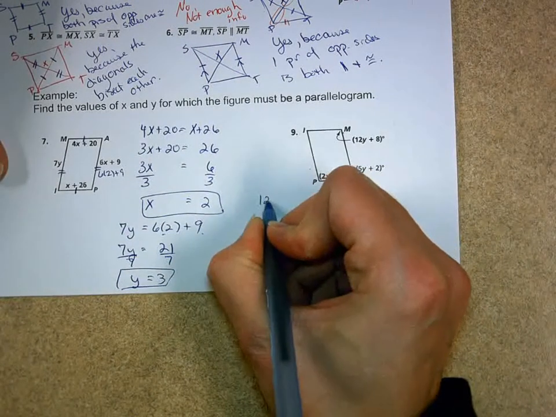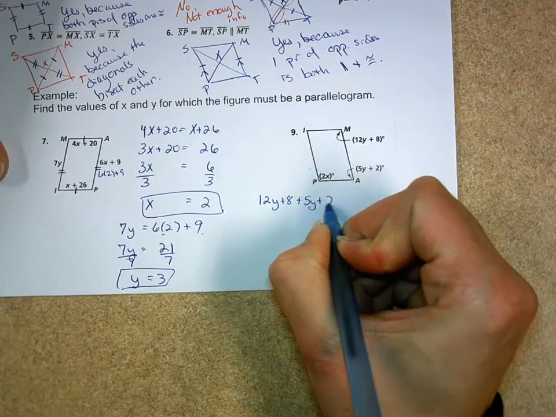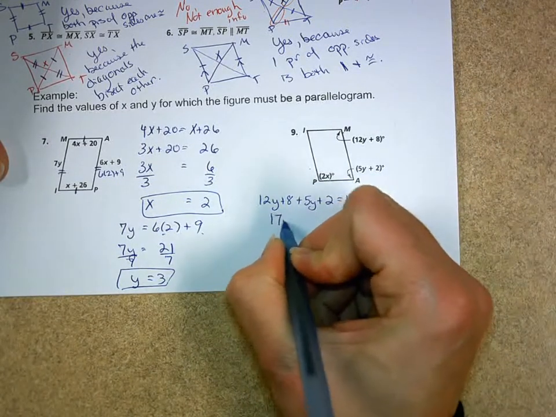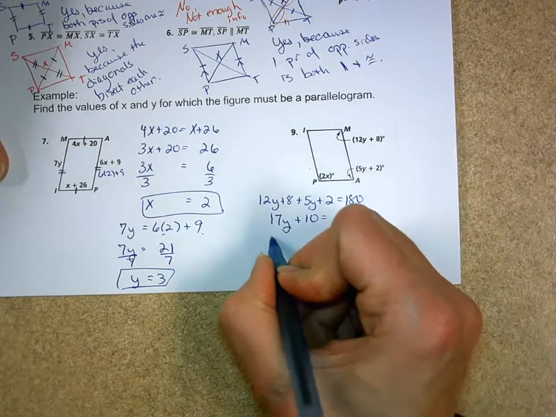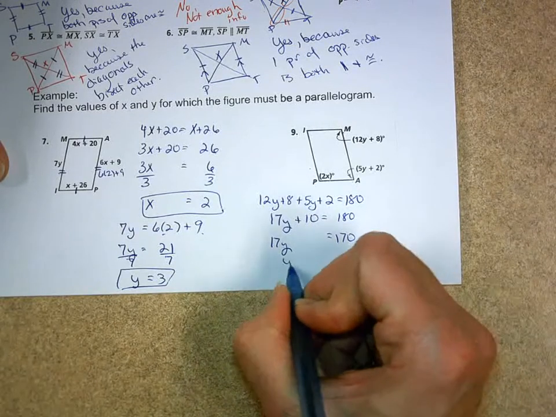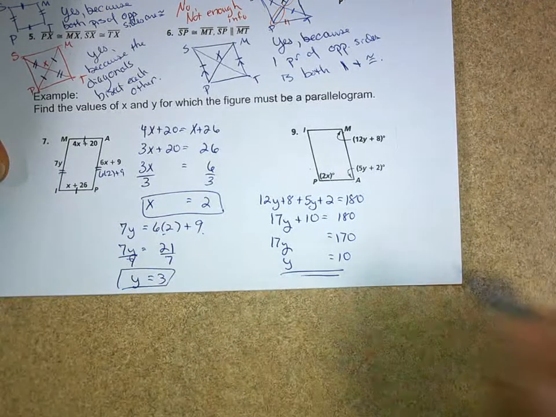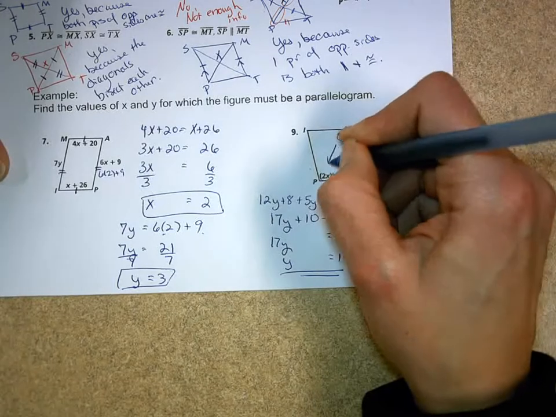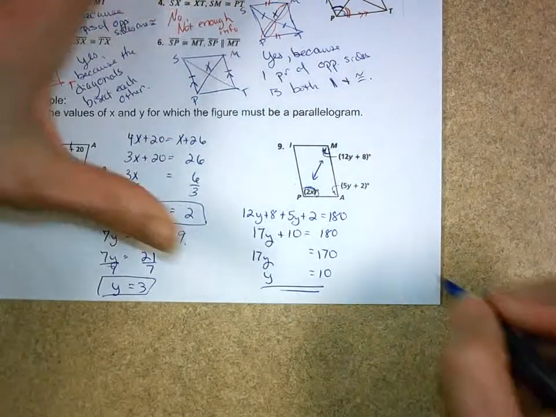So I can go 12y plus 8 plus 5y plus 2 is equal to 180. So I get 17y plus 10 equals 180. Subtract 10 from both sides. Divide both sides by 17. Y is equal to 10. Now I want to be able to use that to help me get x. Well, I'm going to use the fact that I want these two to be congruent to each other because opposite pairs of angles are congruent.